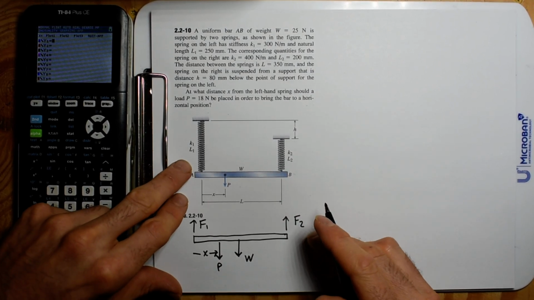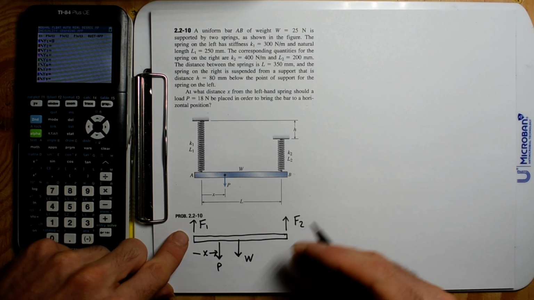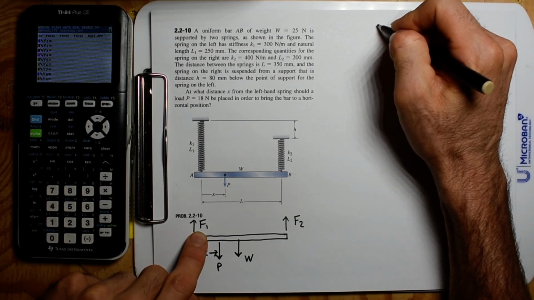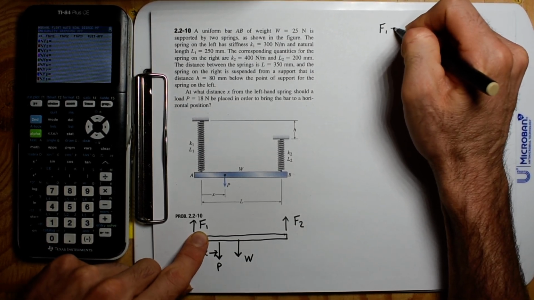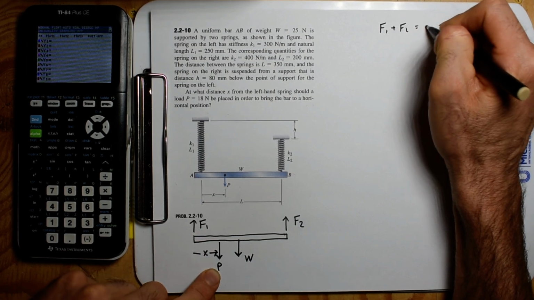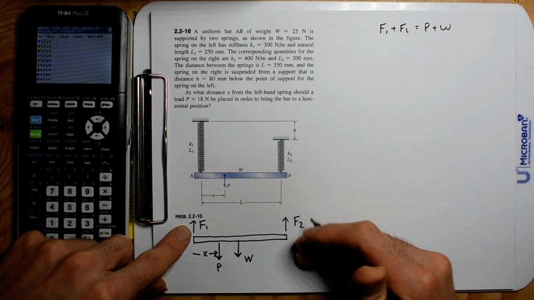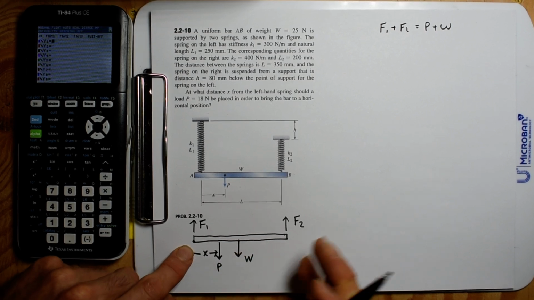What we know is that, let's go to it. We know forces in the Y are the same. So F1 plus F2 is equal to P plus W. We got the force balance. We're going to take moments about this point.